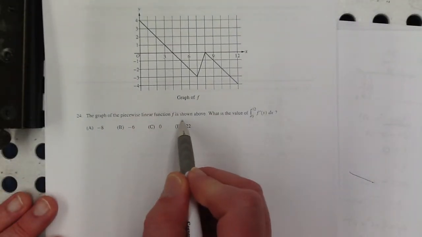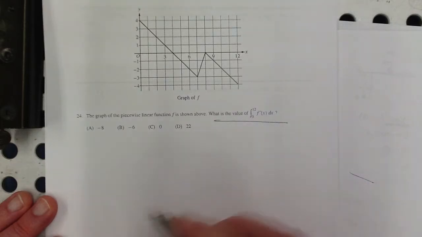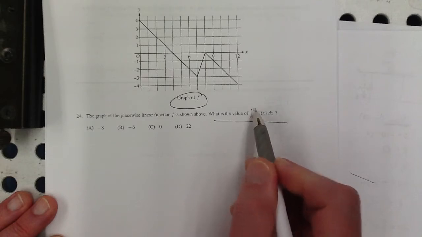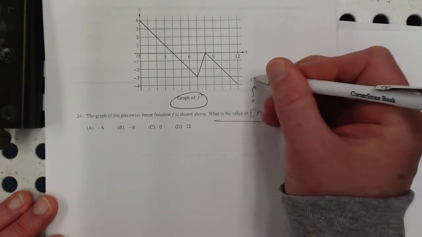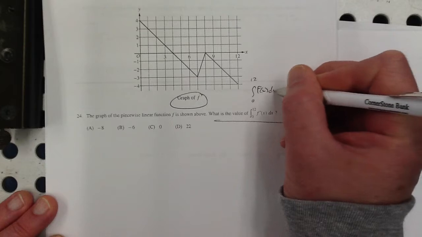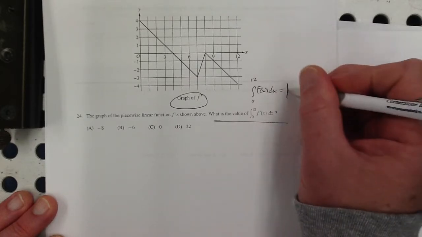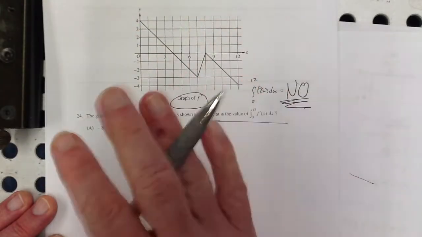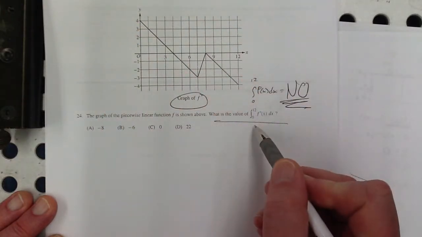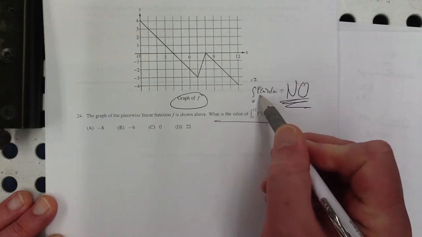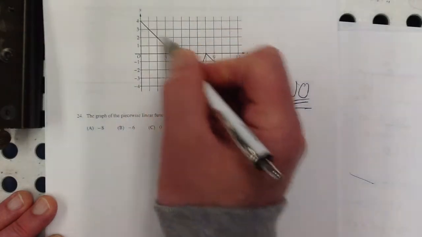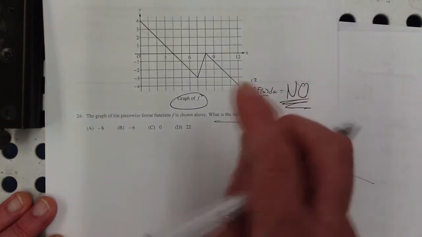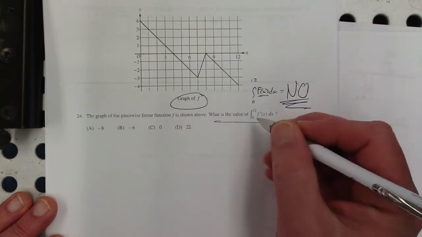The graph of the piecewise linear function f is shown above. What's the value of this? Fundamental theorem of calculus. This is a graph of f, so we're not finding the area. We're not doing this. That's not what this is. If we were being asked to find the area from 0 to 12 under the f function, then I would do these triangles. But that's not what I'm being asked. So that is definitely tempting but wrong.